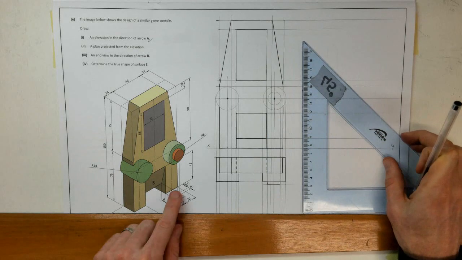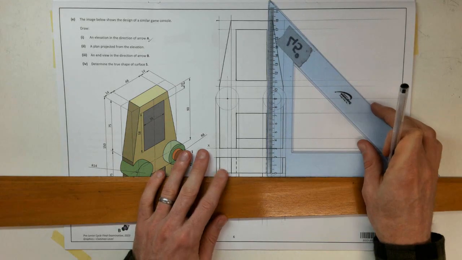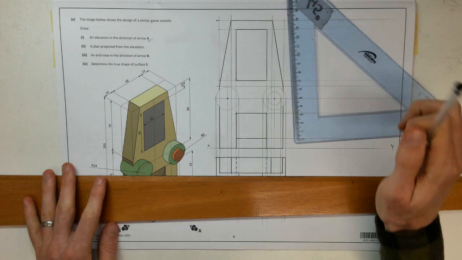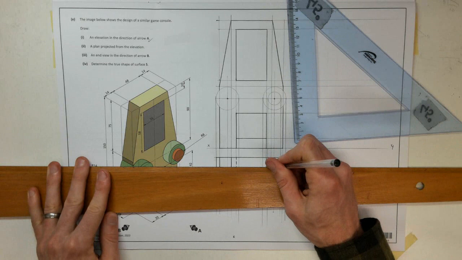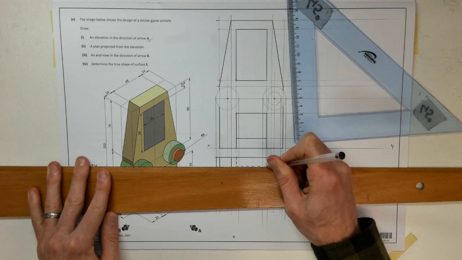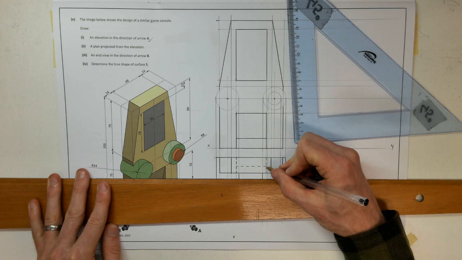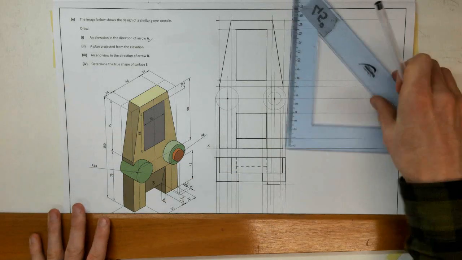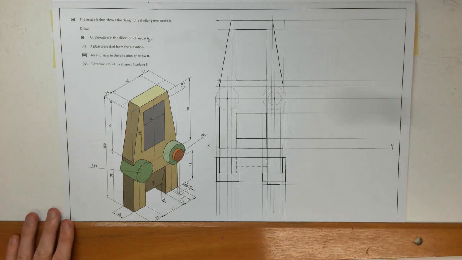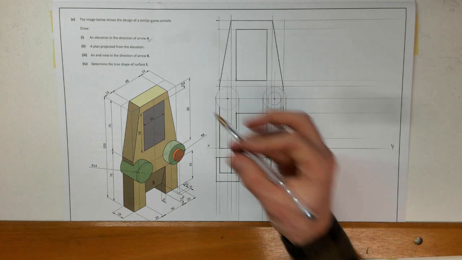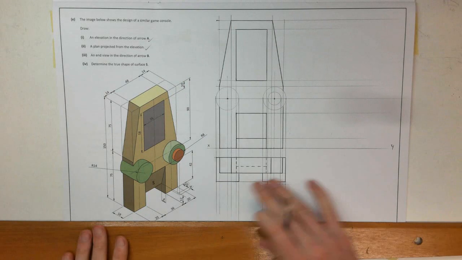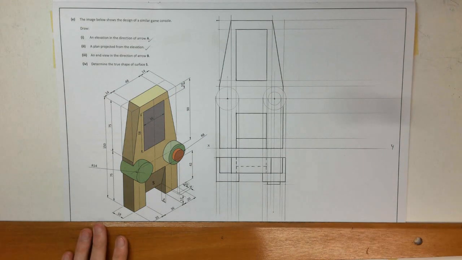Okay, and then my depth of 8, let's measure 8 around there. Okay, and now that is my plan completed, and now I want to project over here and draw my end elevation.